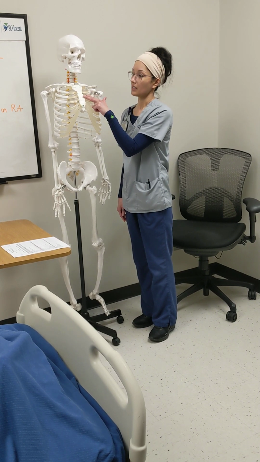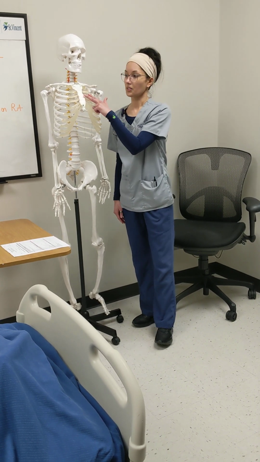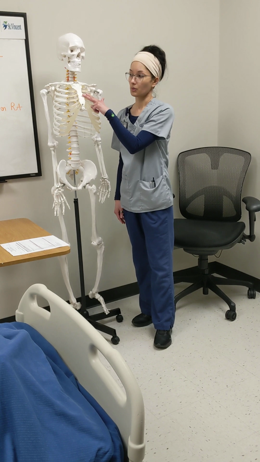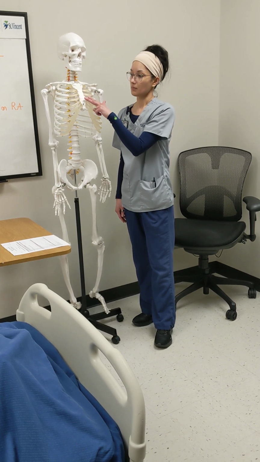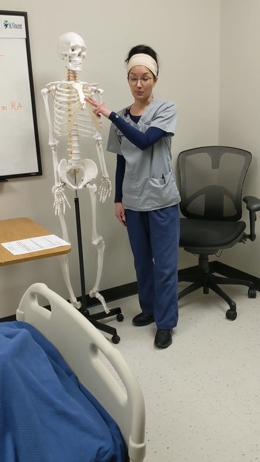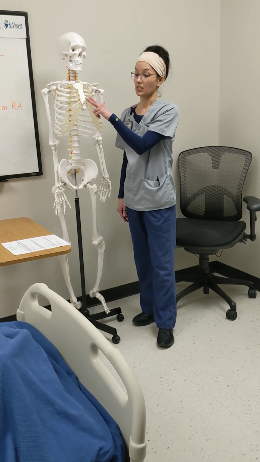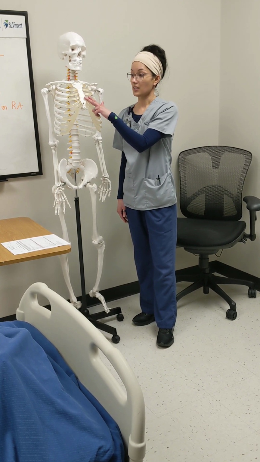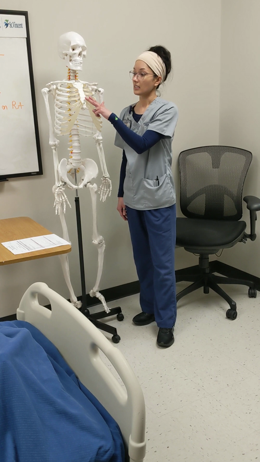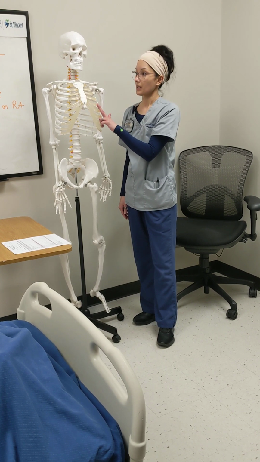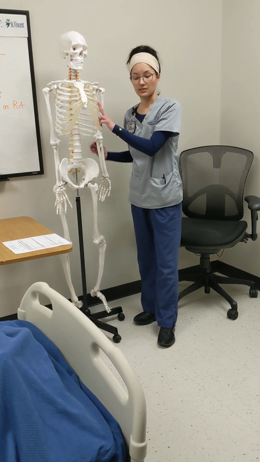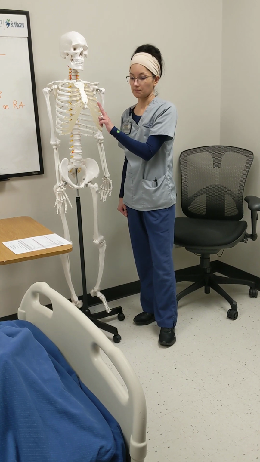I'll come down along the left sternal border, third intercostal space, Erb's point, and then fourth intercostal space, left sternal border, to hear the tricuspid valve sounds. And then lastly, at the fifth intercostal space, midclavicular, I would listen to the mitral valve sounds.